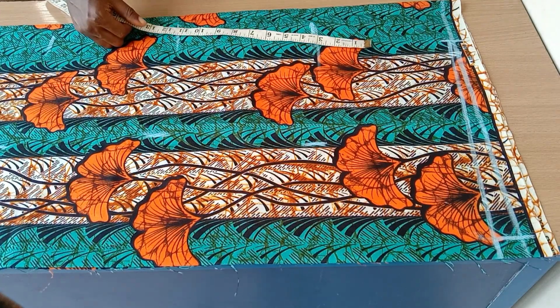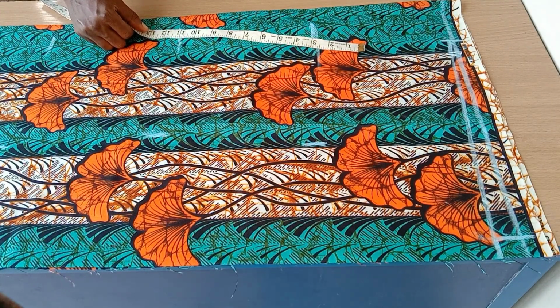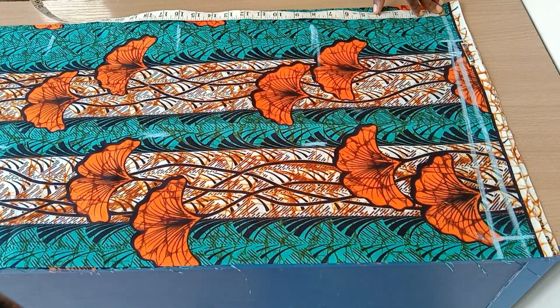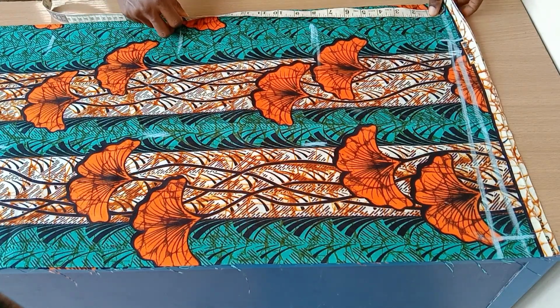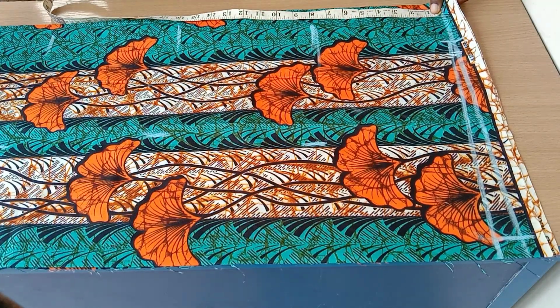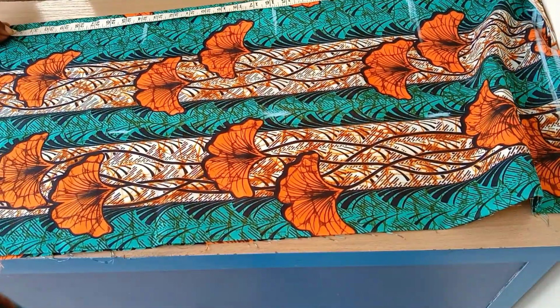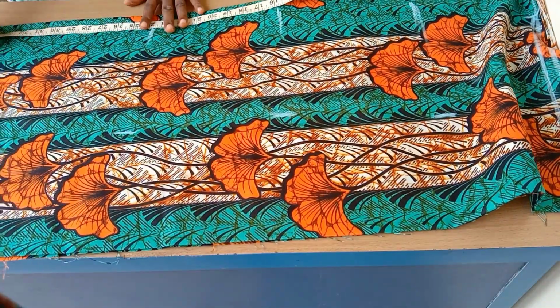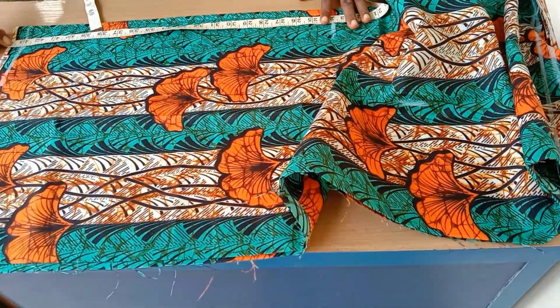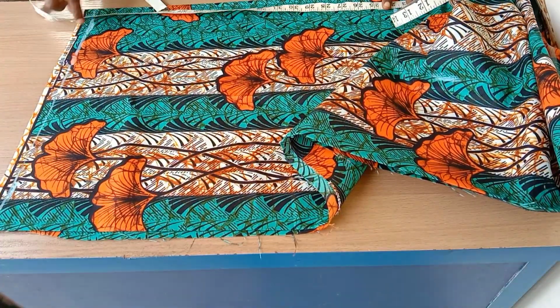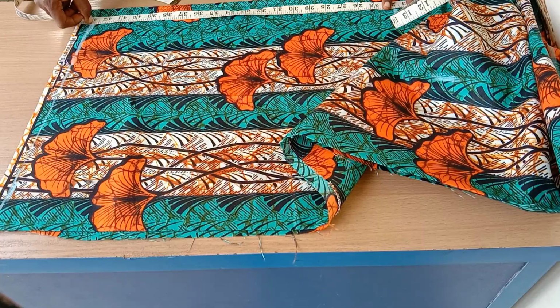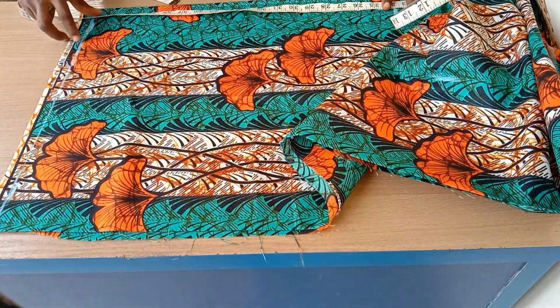Now the length of the dress I'm working with is 43 inches. That is inclusive of 1 inch allowance to fold it at the hem, which I have measured right here, 43 inches. So I've ruled it out already.